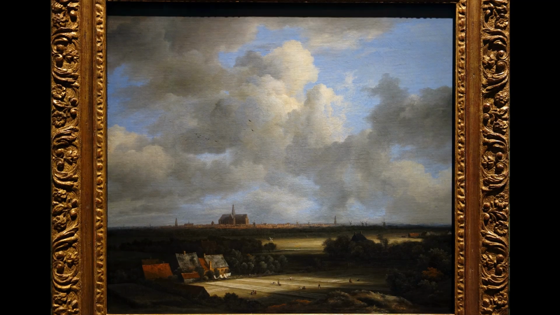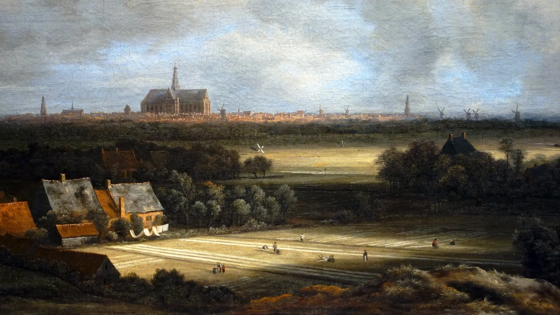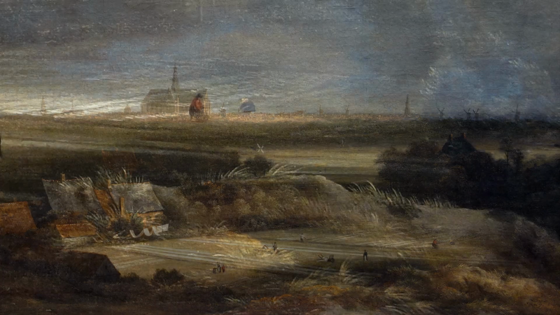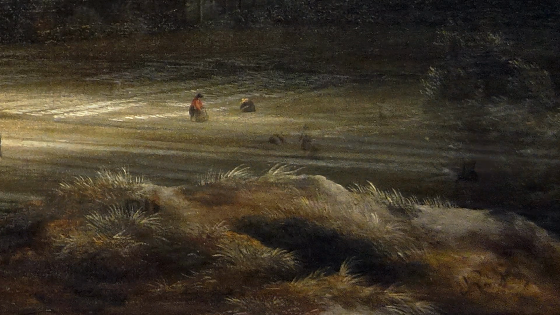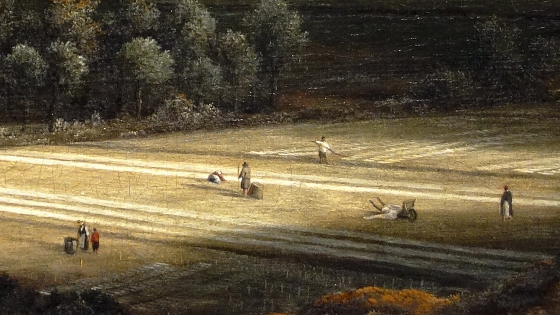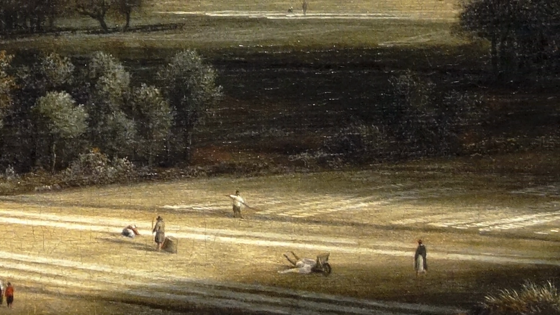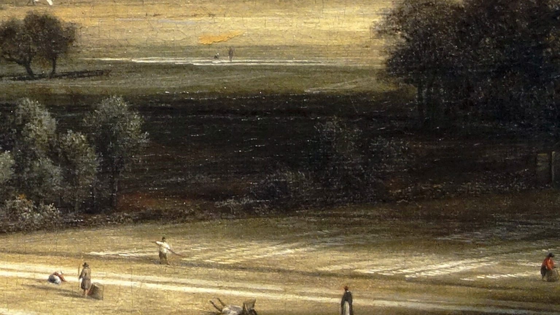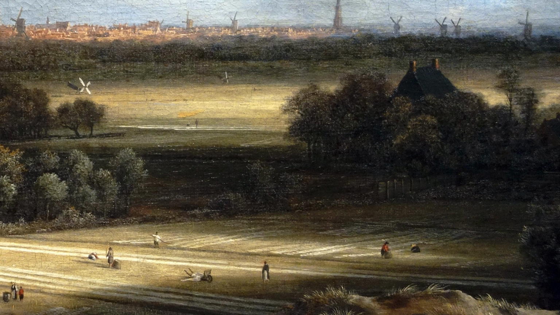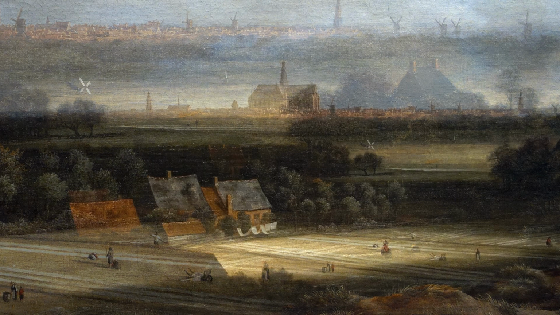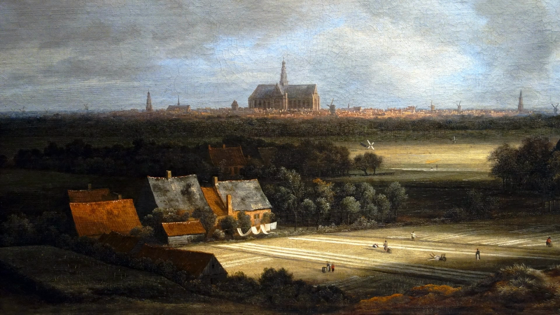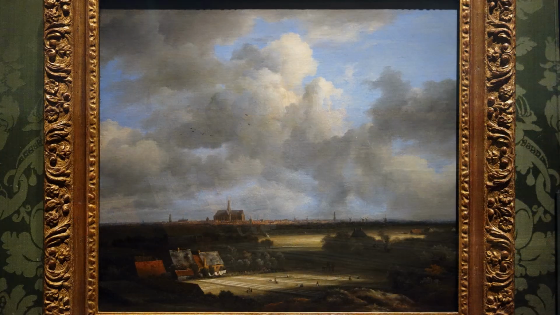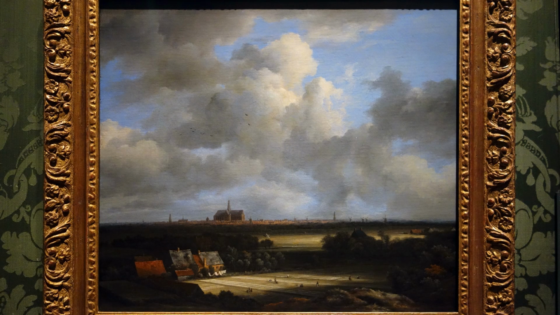In fact, Ruisdael has effectively used both light and shadow to draw our eye back into the depth of the landscape. There are alternating planes of light and dark. We start in the very foreground in shadow. We move to those bleaching fields which are in the sunlight. Then we have another area of shadow and then another area of sunshine where we see an open field and then shade and then light and then the church in the distance. And this helps our eye to move into space and to travel through the landscape. And to do it slowly and to lead our eye lovingly through this space.